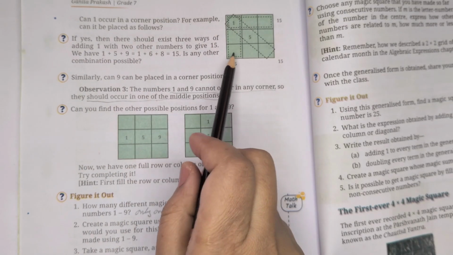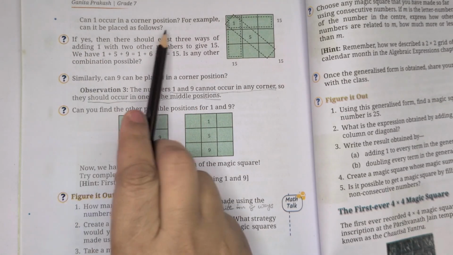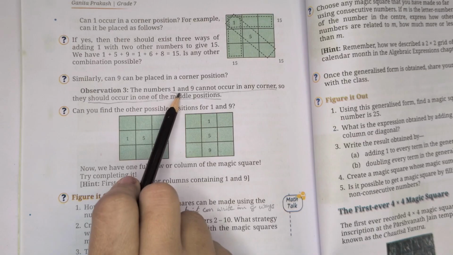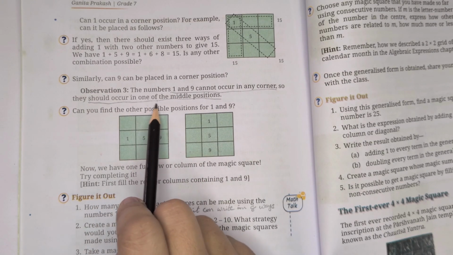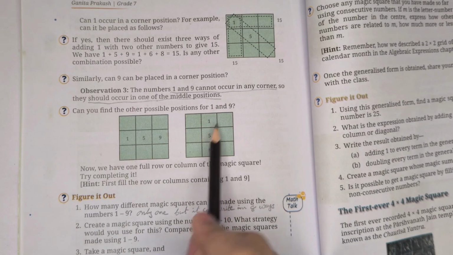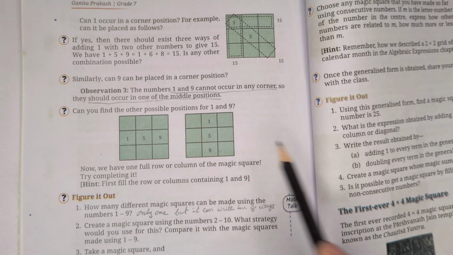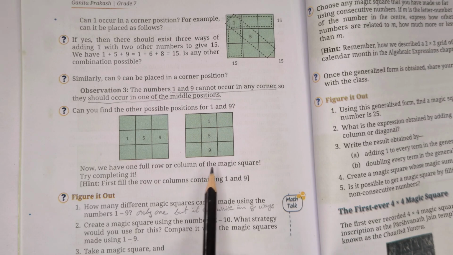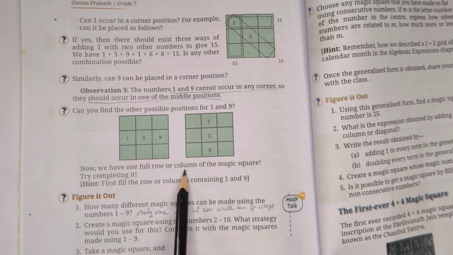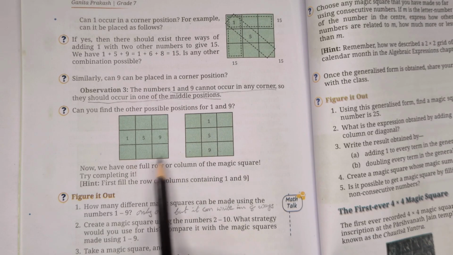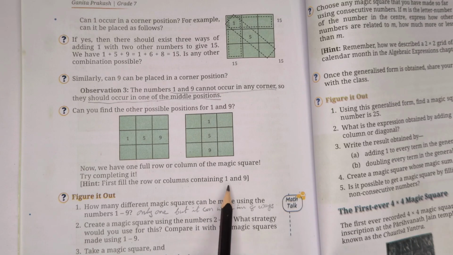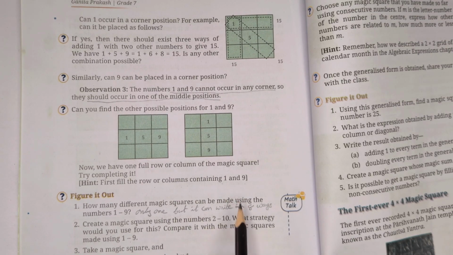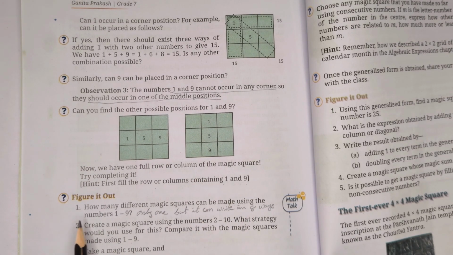By the trial method, we can see some rules from observations. 1 and 9 cannot occur in any corner, so they should occur in one of the middle positions. So 1 and 9 are arranged like this. Through different ways we can make the magic square. Now if we have one full row or column of the magic square, we try to complete it the same way. First fill the row and column containing 1 and 9. So, some hints. Now figure it out.